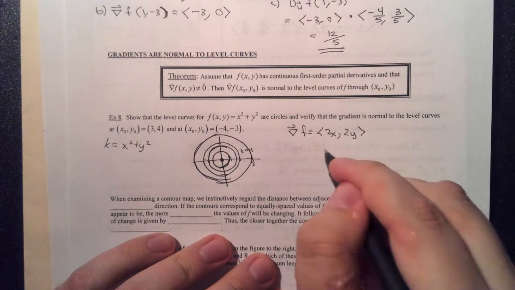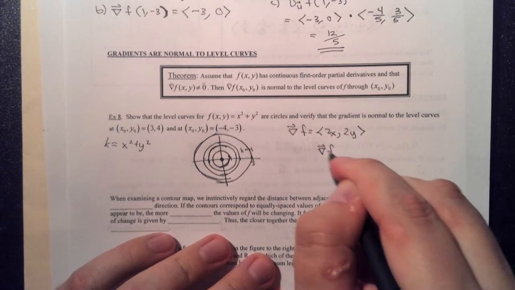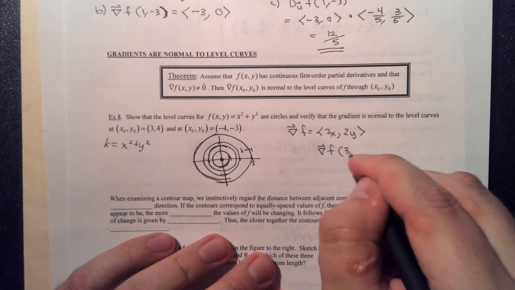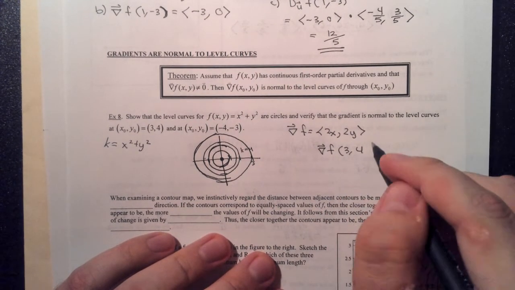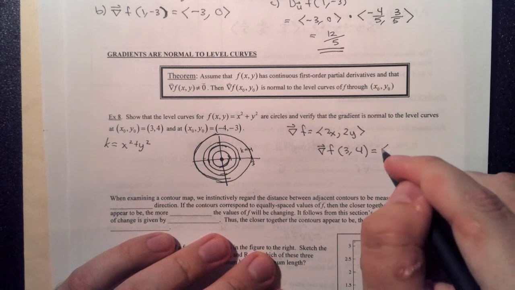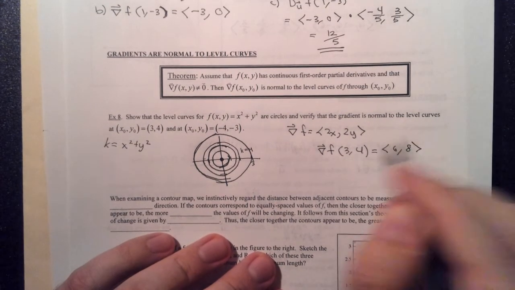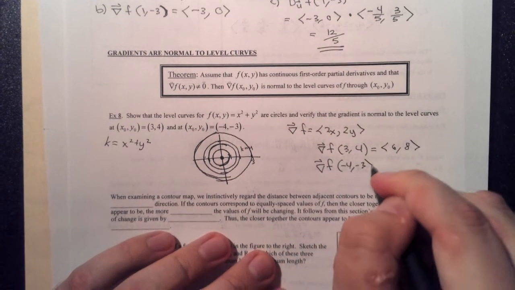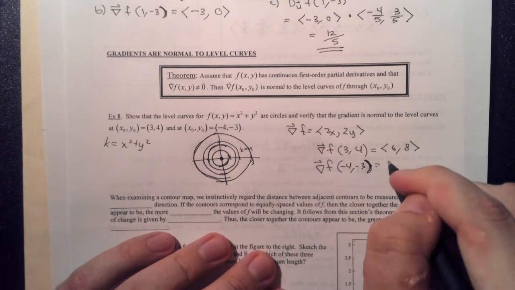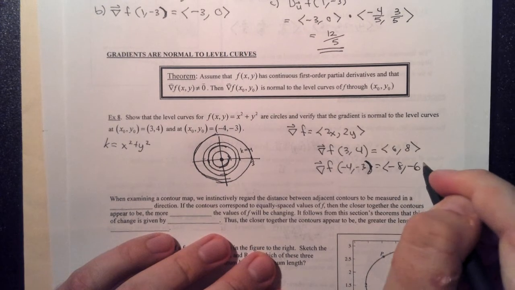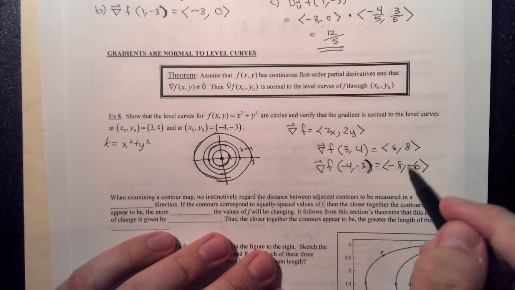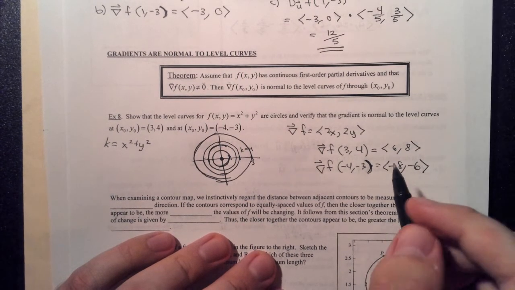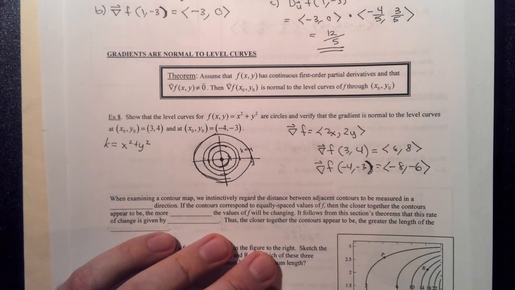So the gradient of f at 3, 4 is 6, 8. The gradient of f at negative 4, negative 3 is negative 8, negative 6. Notice the gradient does not need to be a unit vector. I stress the unit vector for when we're doing directional derivatives, but the gradient is just whatever.